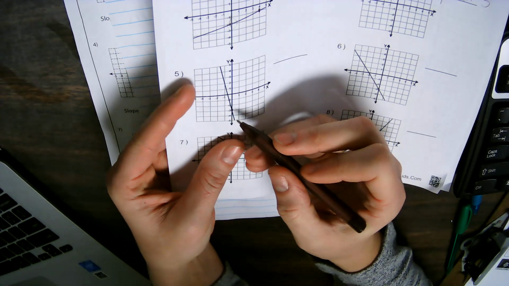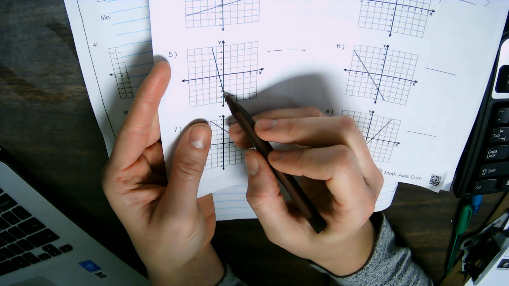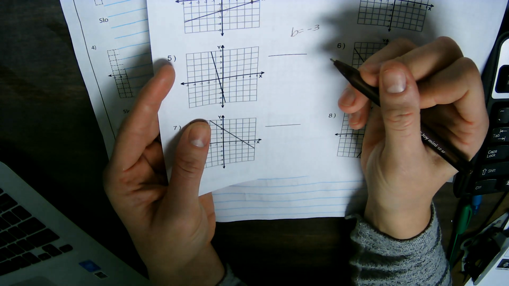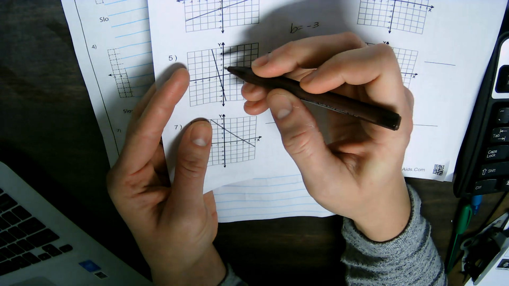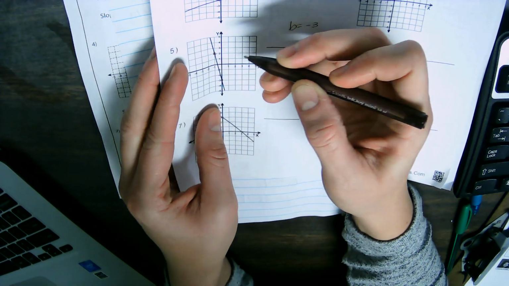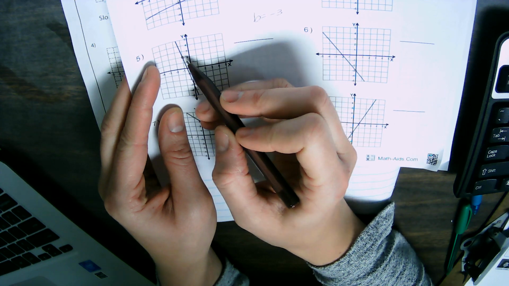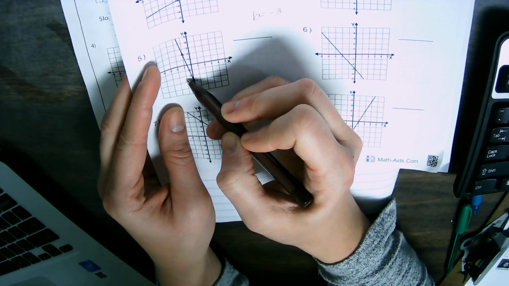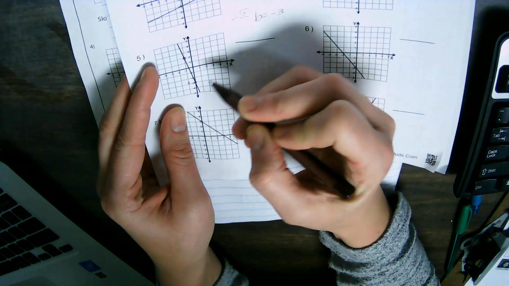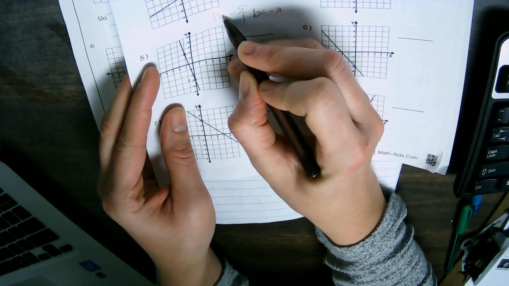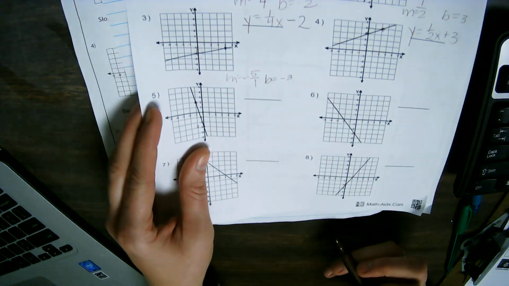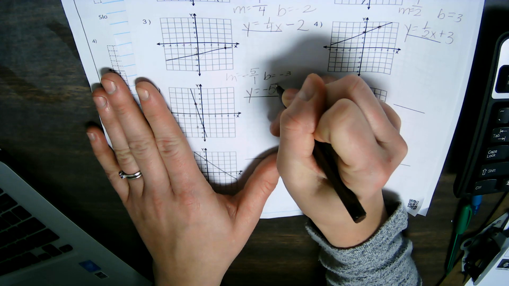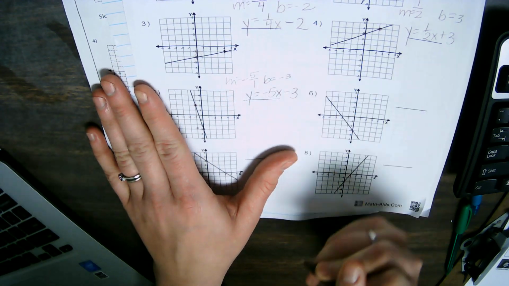If you can't tell, that y-intercept is at negative 3. And it looks like we have a point at negative 1, 2 as well. So to go from left to right, you're going down 1, 2, 3, 4, 5. So down 5 and over 1. So instead of writing negative 5 over 1, I'm just going to write it as negative 5. Y equals negative 5x minus 3.